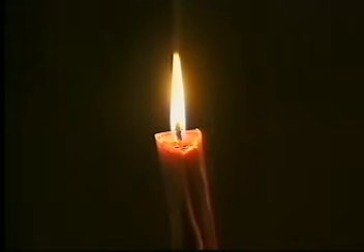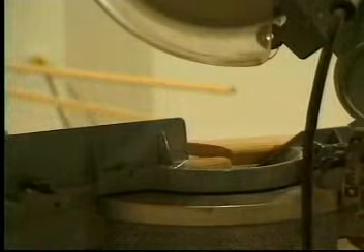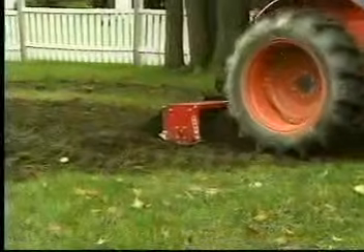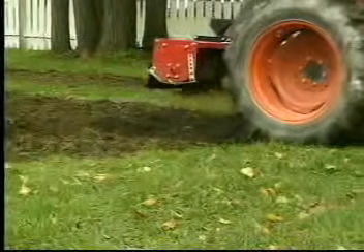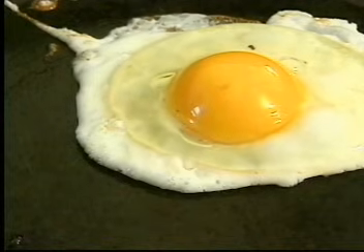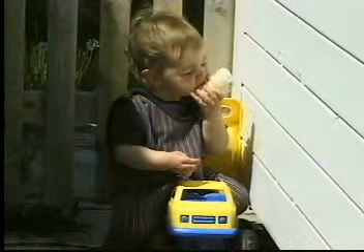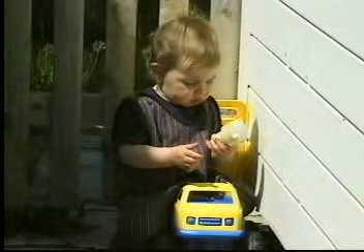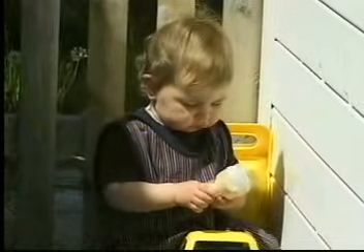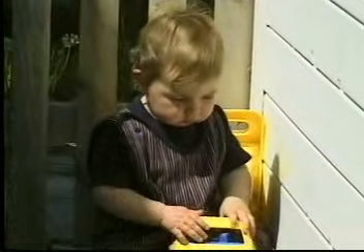To this burning candle wick, this board being cut into pieces, this ground being tilled up, this egg being cooked, these plants using the sun's energy to grow, and the food being turned into energy by your body, all have in common. The answer is that all these things involve changes in matter.